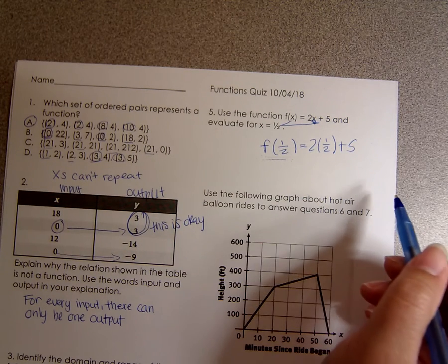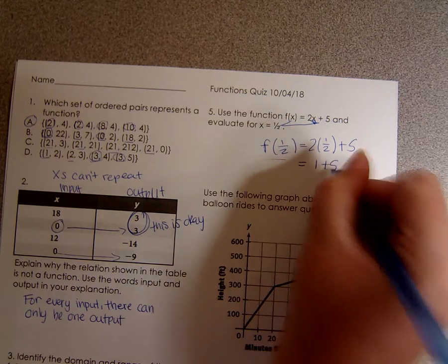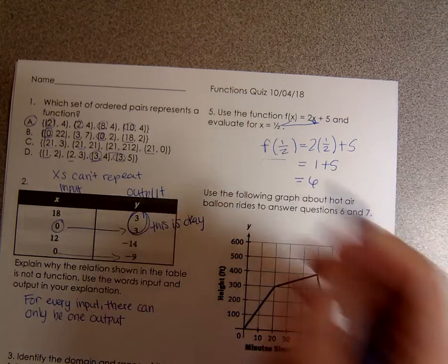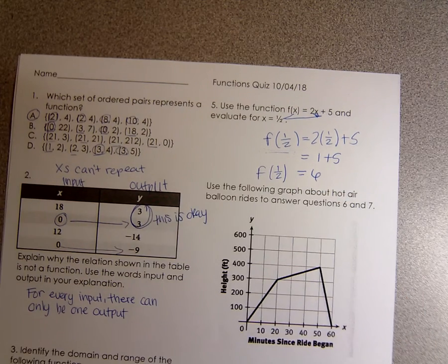So what is 2 times 1/2? 1. Plus 5 is 6. So f of 1/2 was 6.